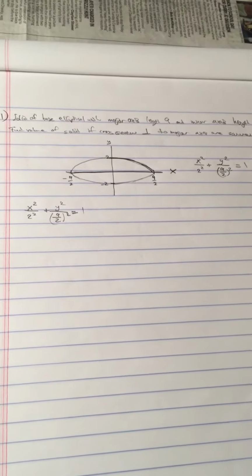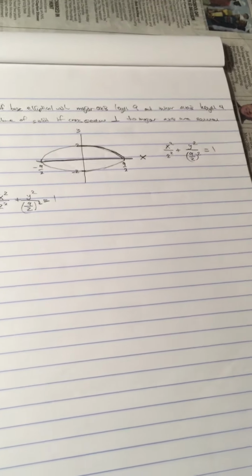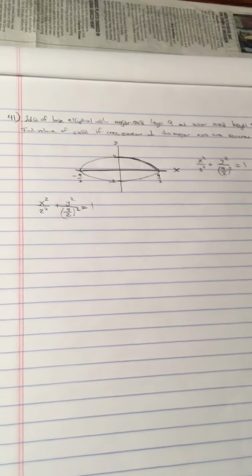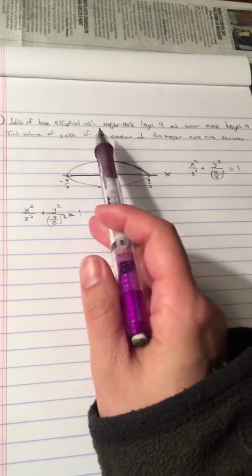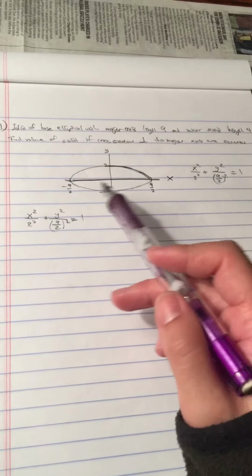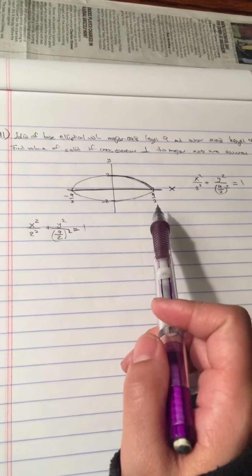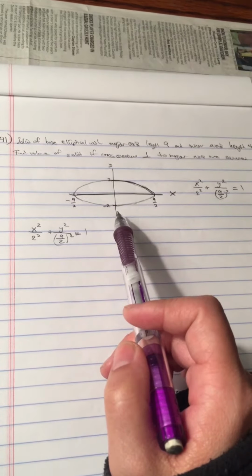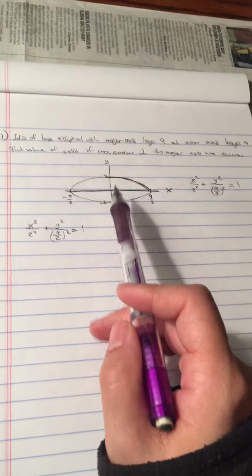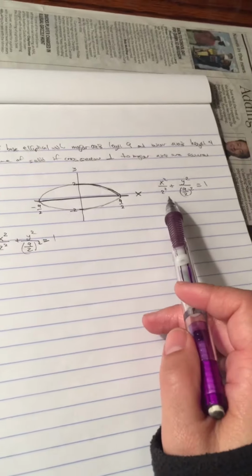Okay, so here I'm going to find the volume of a solid whose base is an ellipse with major axis 9 and minor axis length 4. The major axis is the longer one, and it could have been on the y-axis, but it doesn't specify, so I just chose it to be on the x-axis. If the major axis is 9, then half of that is 9 halves. Similarly, if the minor axis, the shorter one, is 4, then half of that is 2. So this is what my ellipse looks like, and this is the equation of an ellipse.